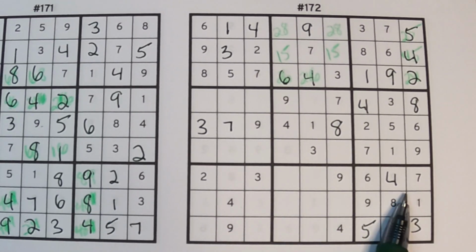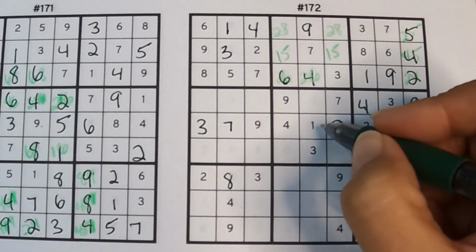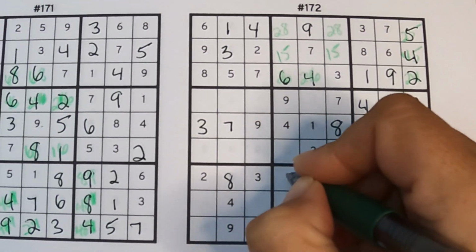For this row, we're missing 1, 5, and 8. We've got 1 and 5 here, so this is our 8. 1 here, so 5, 1.